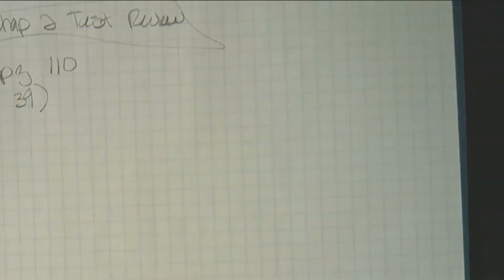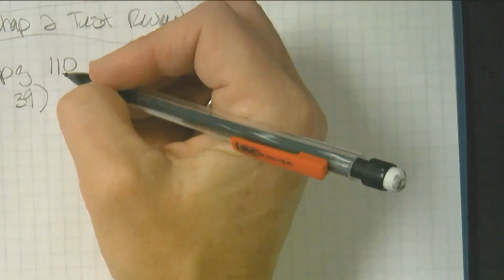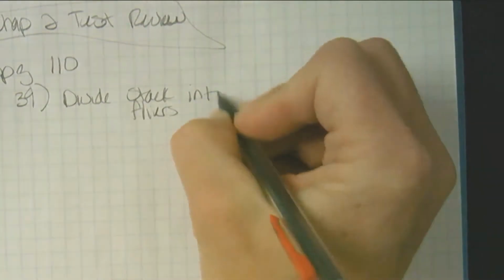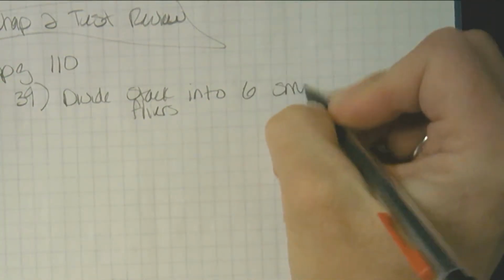All right, the first one you guys asked for was number 39. So 39 said you divide a stack of flyers for a craft into 6 smaller stacks for volunteers to distribute. Each smaller stack contains 15 flyers. What is the total number of flyers distributed? Okay, so as you're looking at these, you're taking note of all the information. First of all, they tell us that you divide a stack of flyers into 6 small stacks.